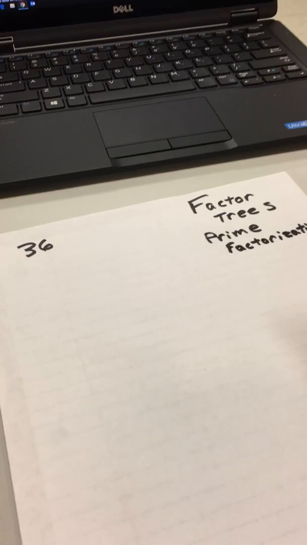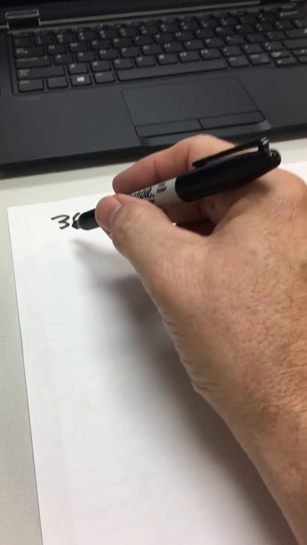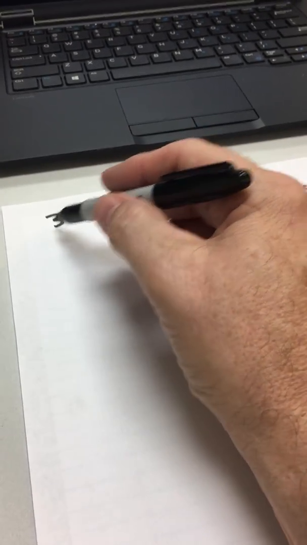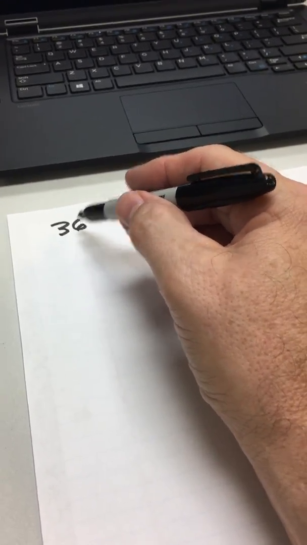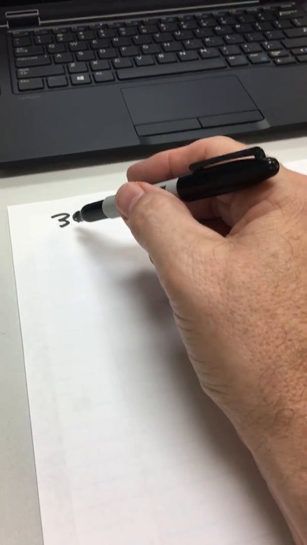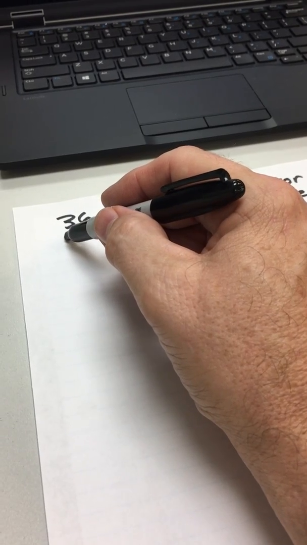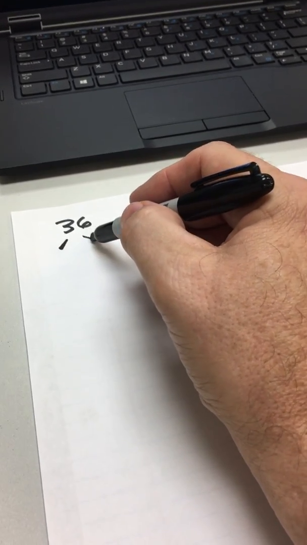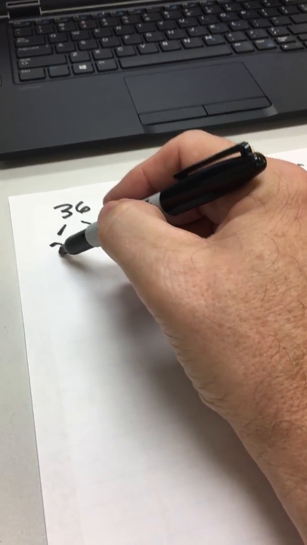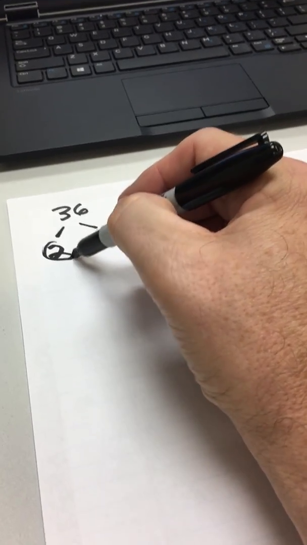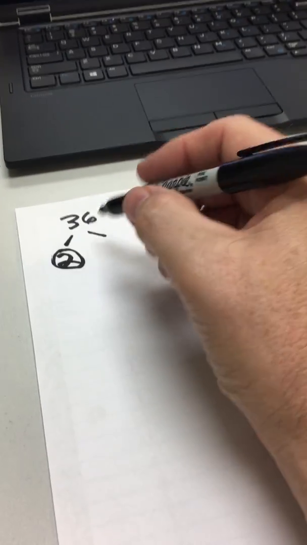Okay, so prime factorization from factor trees. We have the number 36. It's an even number, right? Unless it's an even number, it could be a prime, but if it's an even number, it can't be. So we're going to look and we say, okay, from our rules of divisibility, we know that one of the factors is going to be 2. And I'm going to circle that. Okay. So I've got the number 2.